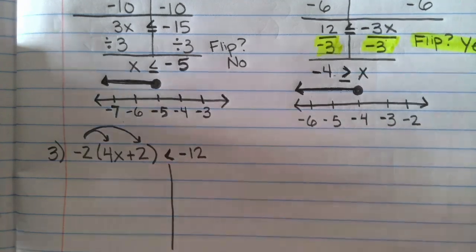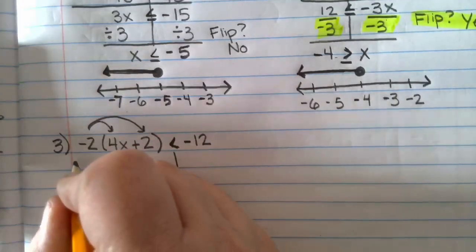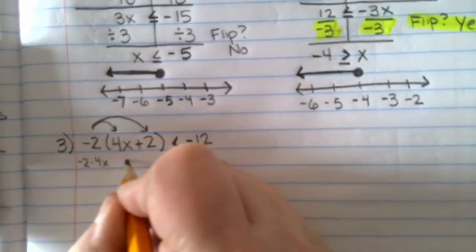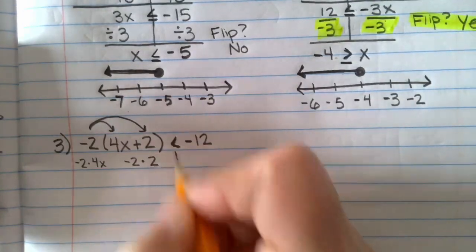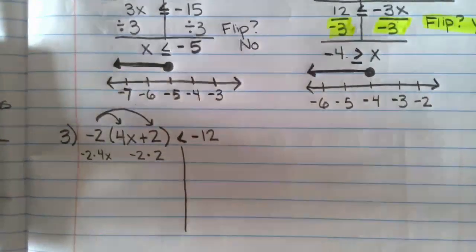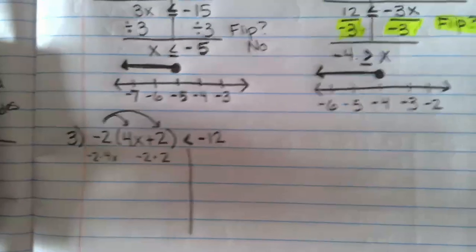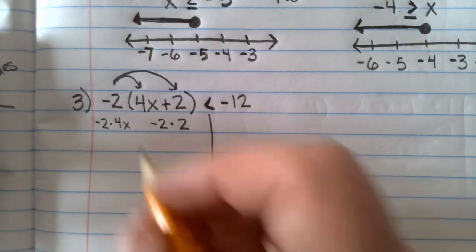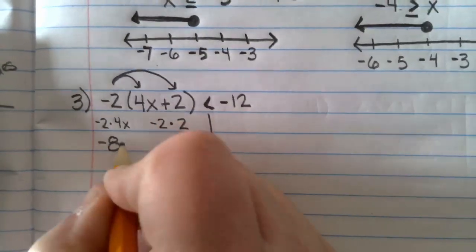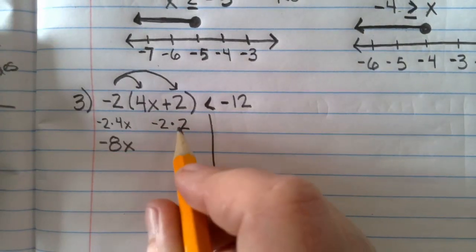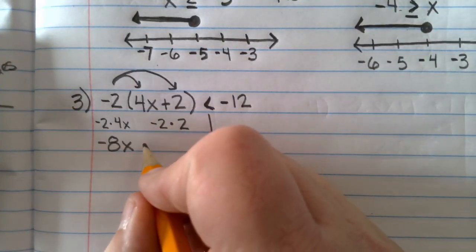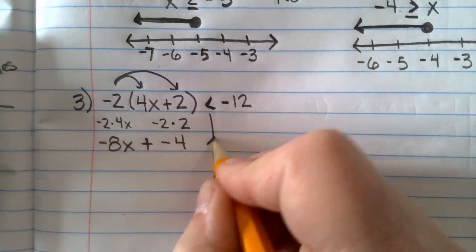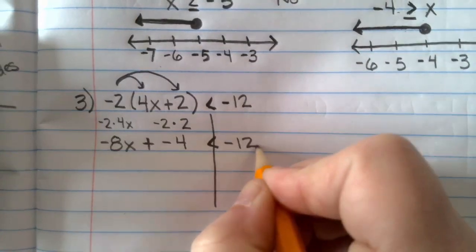All right, if you need to write it in, you can write in that multiplying real quick. We would do -2 times what? 4x and -2 times 2. A lot of you are skipping over that step because I already watched you write the next part. That's okay. All right, -2 times 4 is -8x. -2 times 2 is -4. We could write it as a plus negative 4 or minus 4, is less than negative 12.